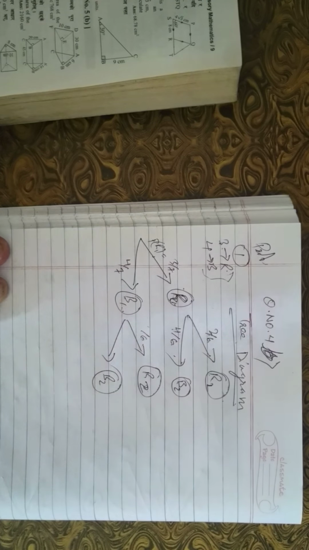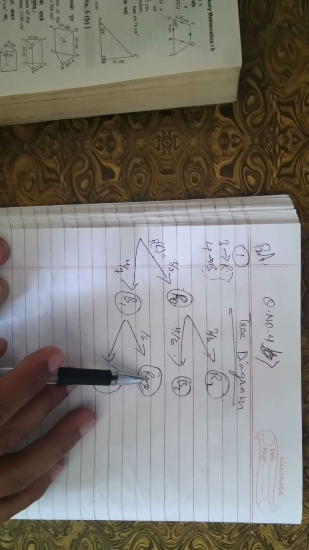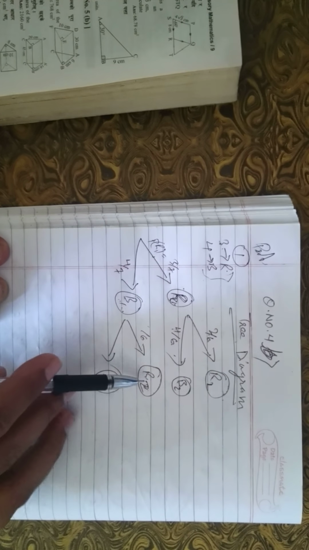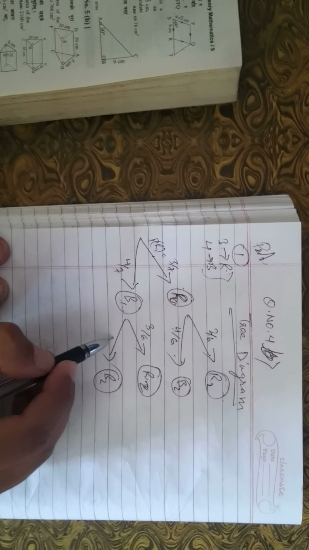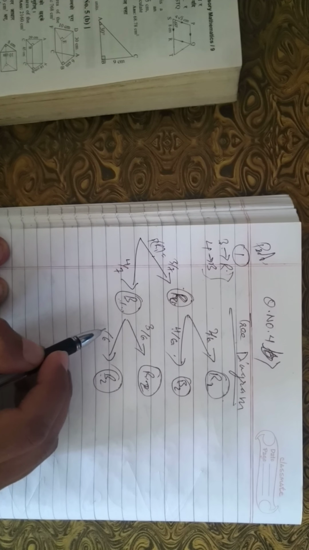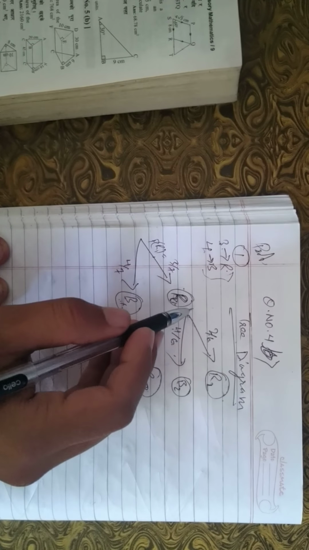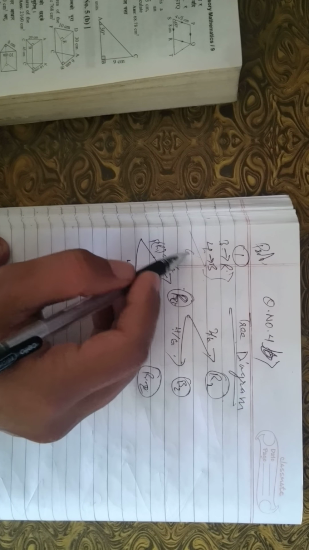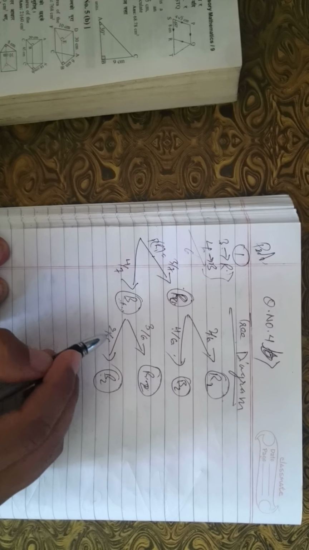Even though it's a blue ball, your red ball won't be affected, so it will still be 3. In the case of the blue ball, your first blue ball is gone, so your blue balls have decreased, and due to that your total number of balls has decreased to 6. So it will be 3 by 6.